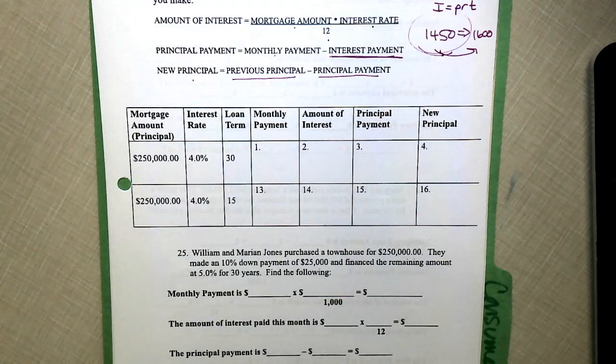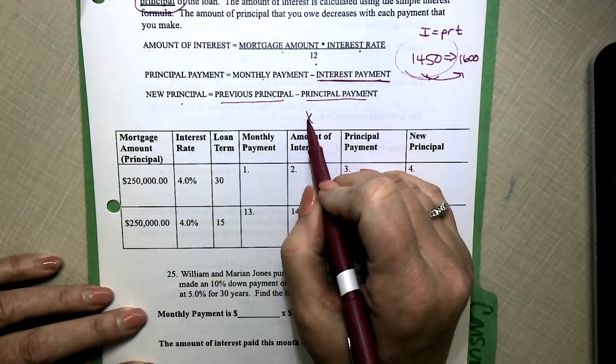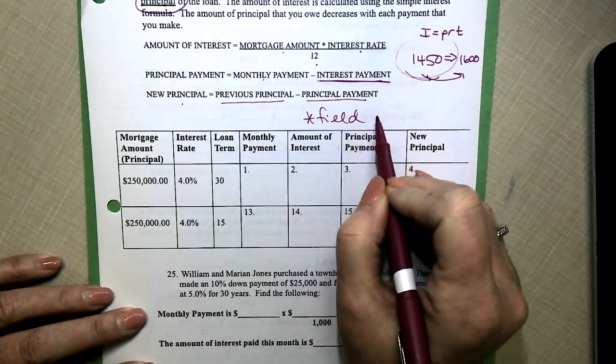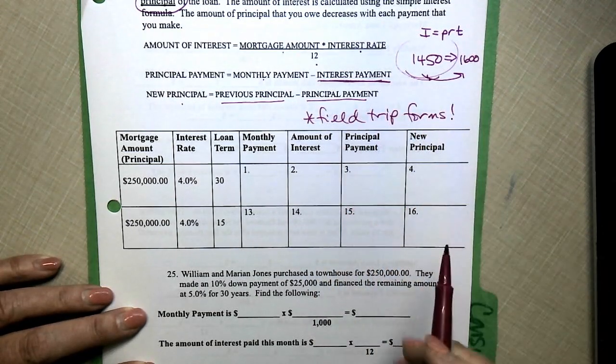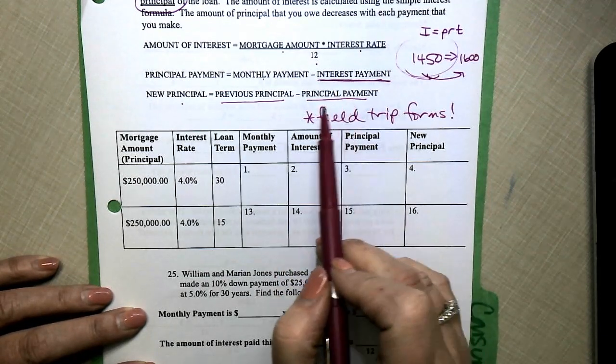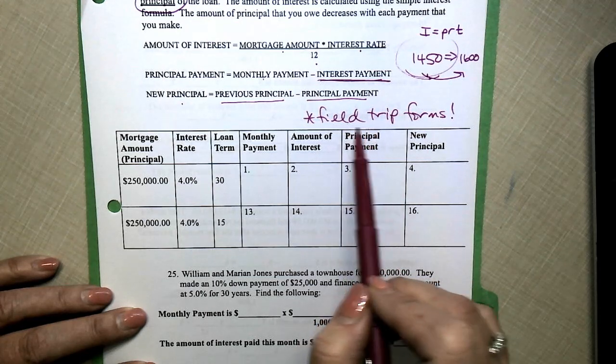Remind me, field trip. Anyone have their field trip ready to turn in? Okay, so get your field trip form signed. Those will be due Tuesday. You need your teacher signatures and your parents.